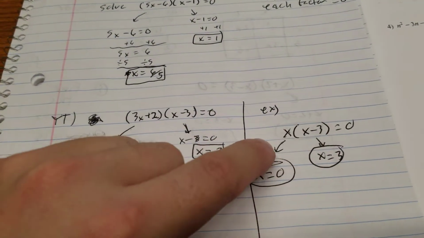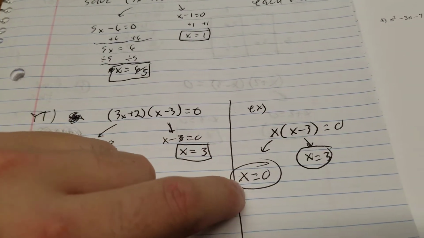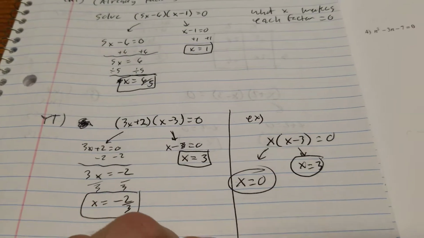Same for this one. This messes up a lot of people. If there's just a standalone x, you break it apart and set it equal to 0. Hey, look, x equals 0. We already found what x equaled. Awesome.